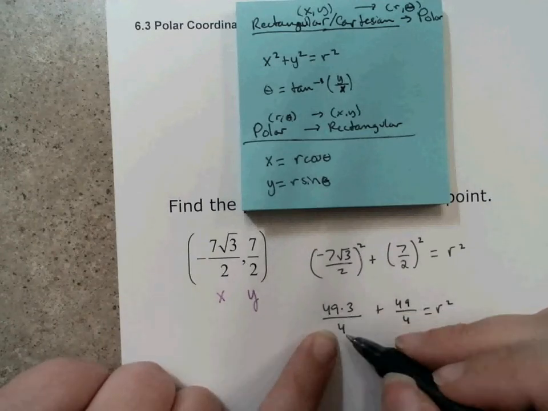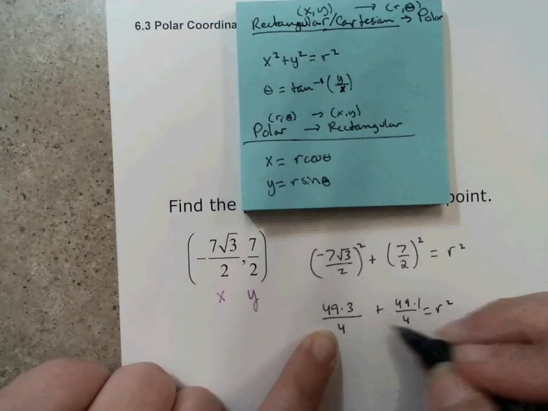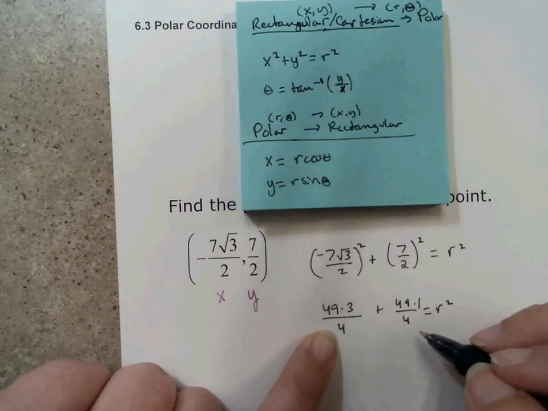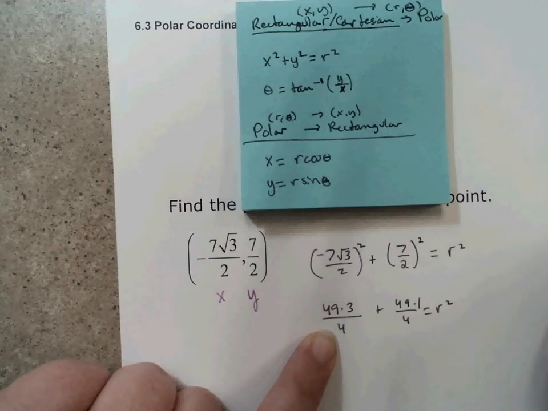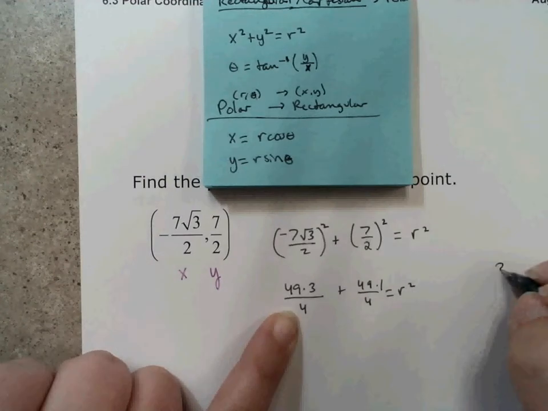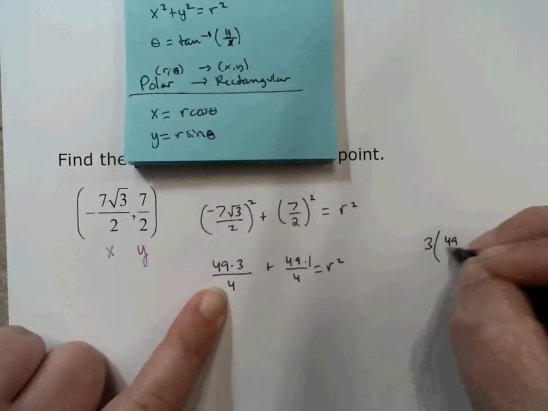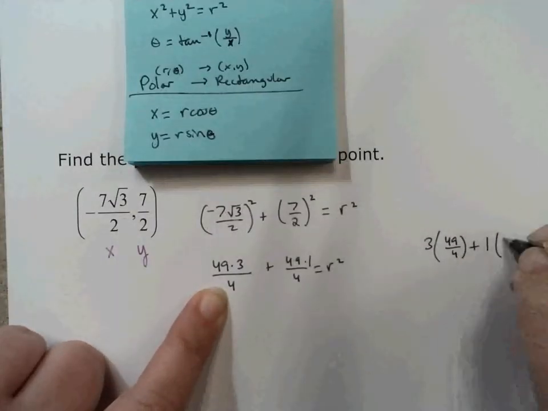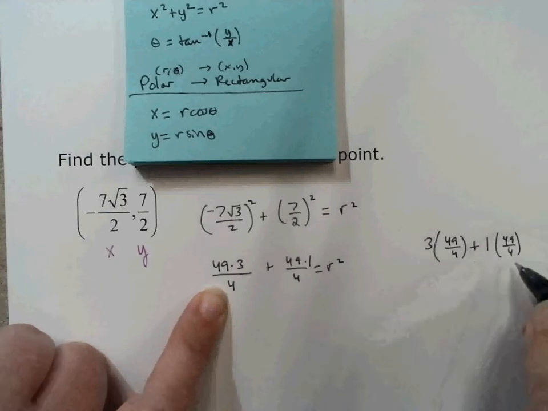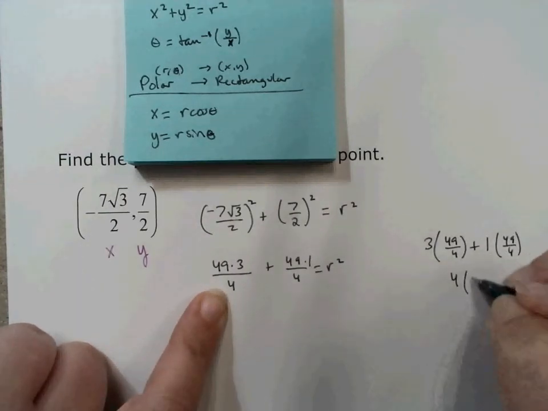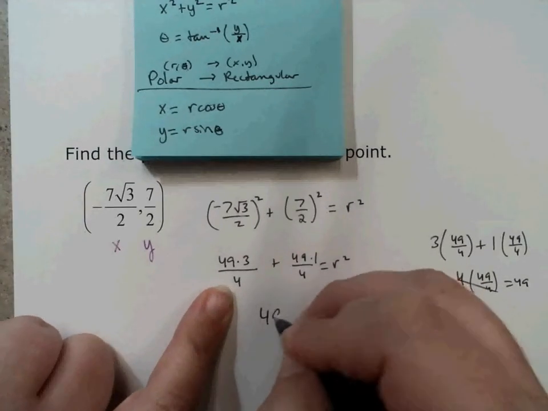And then you can think of it like this. There are 3 49 fourths, and then there is 1 49 fourths. That is, in fact, 4 49 fourths. You could say what 49 times 3 is, right? But I like to think of it as 3 49 fourths plus another 49 fourths. Those are the exact same, so it's just 4 49 fourths, which is 49.